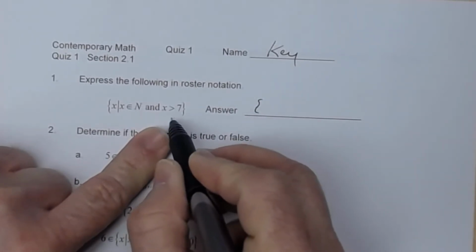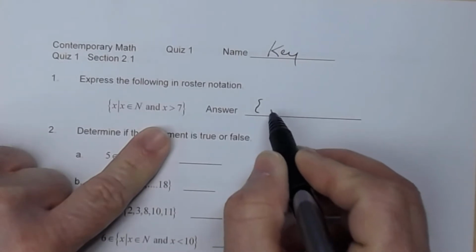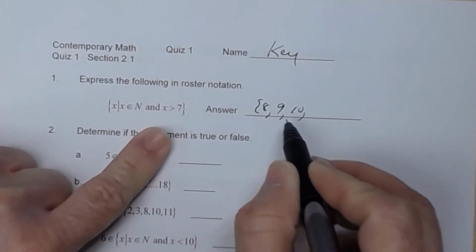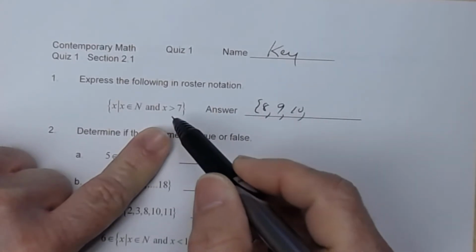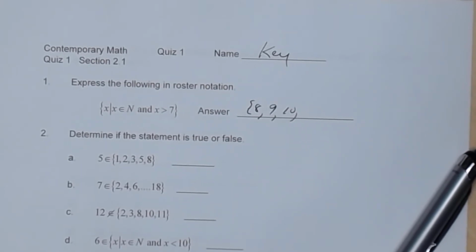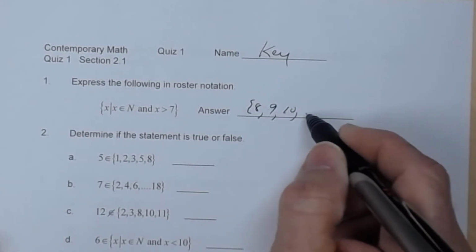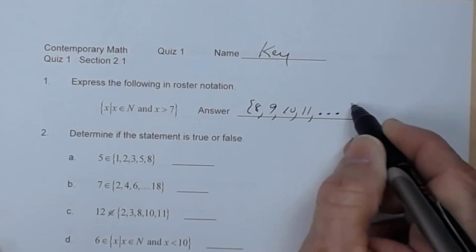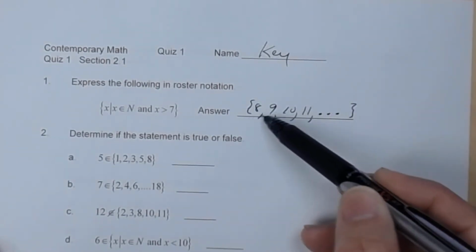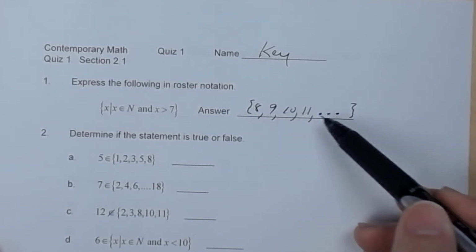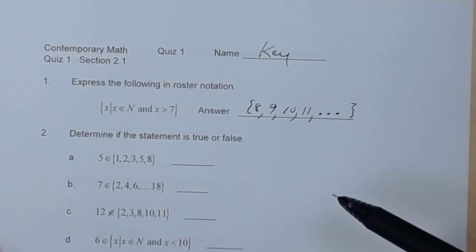Notice there's no equal sign, so you cannot use 7. So you're going to say 8, 9, 10, and remember there's an infinite number of natural numbers greater than 7. So you can't list them all, so I'm just going to list one more, and then you're going to do that ellipsis, just like this. And you've got to make sure you have your braces to represent a set, and this is your answer. So that's roster notation.